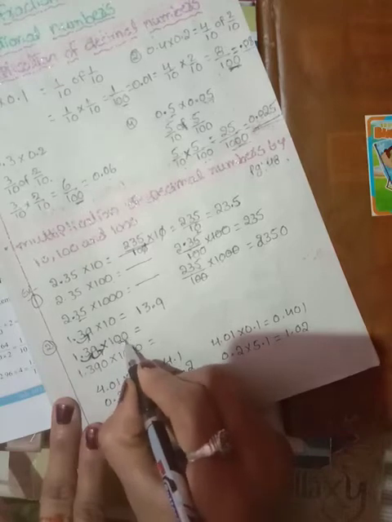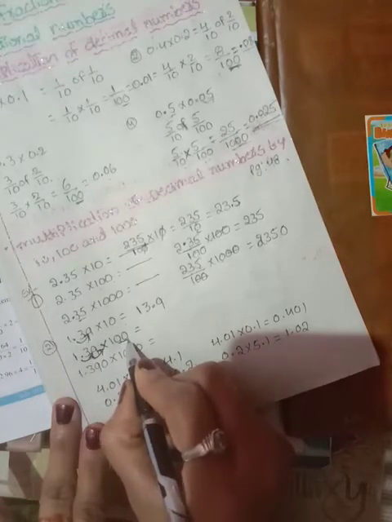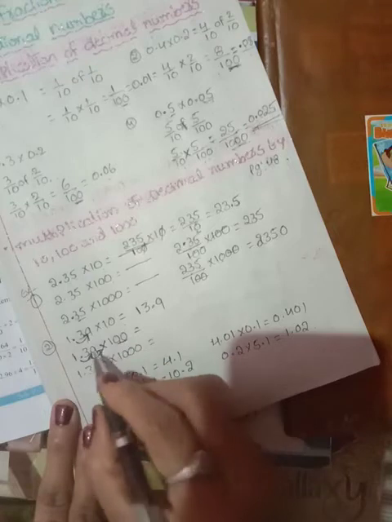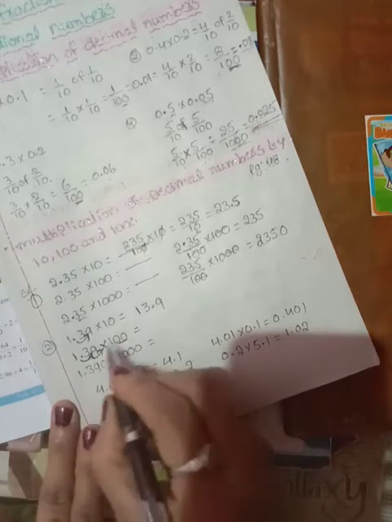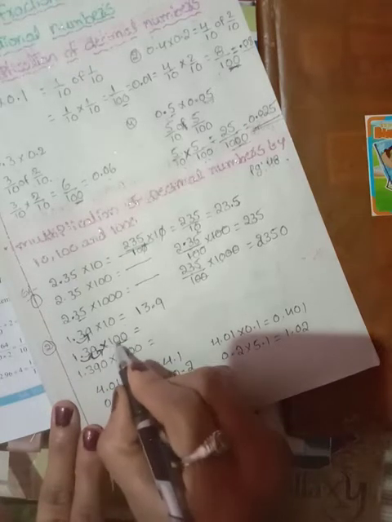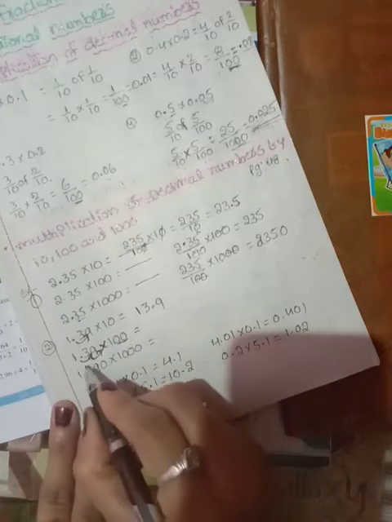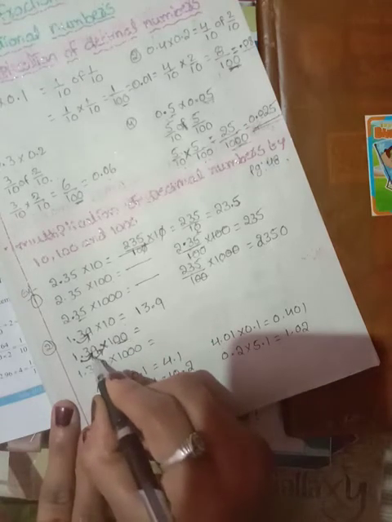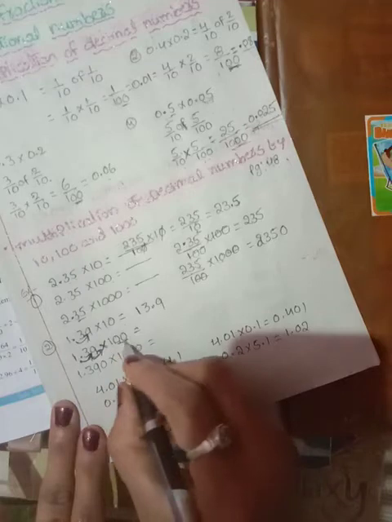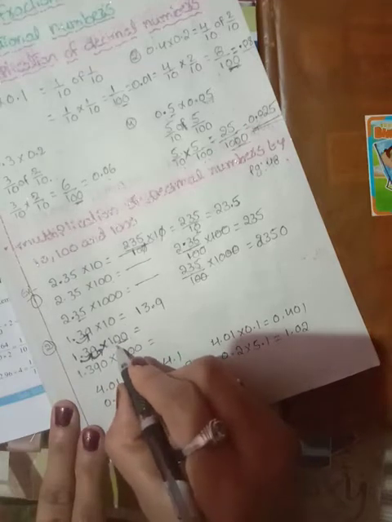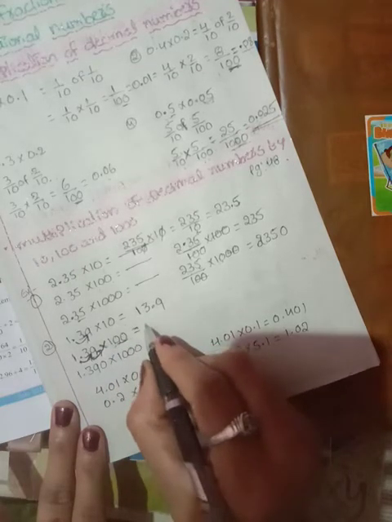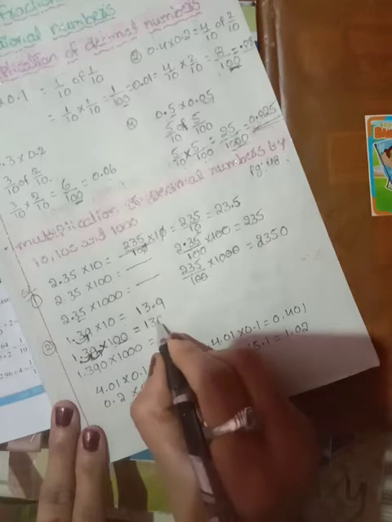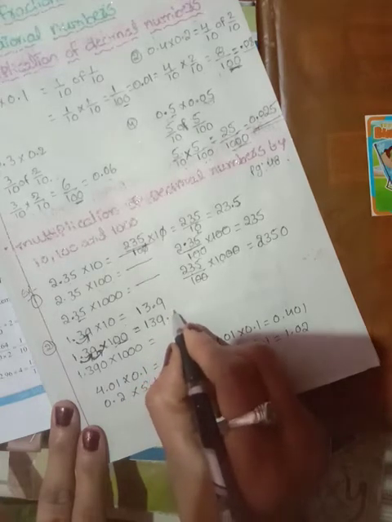Because 100 has 2 zeros. 1.39 cross 100. Move the decimal point 2 places to the right side only. Because 100 has 2 zeros.